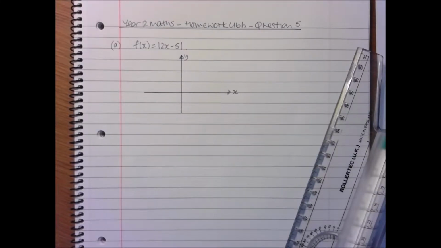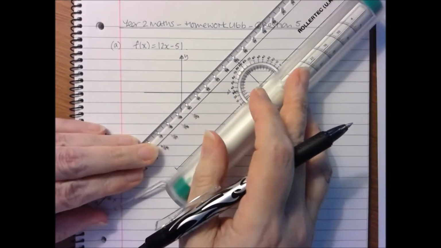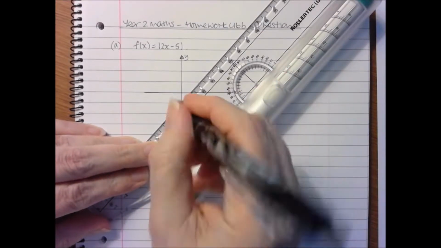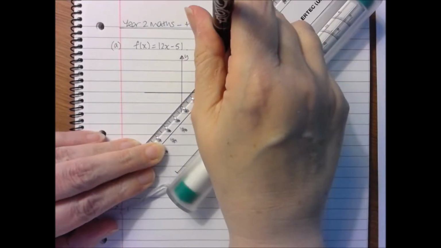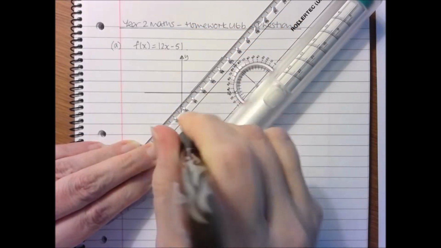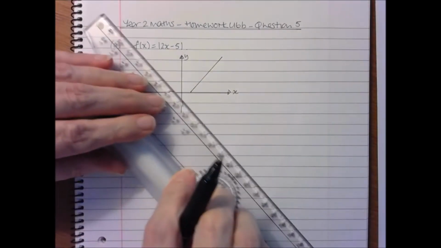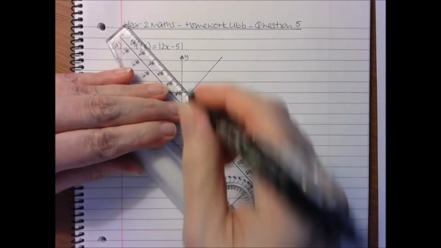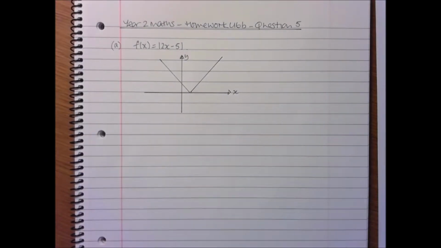Part A then wants us to sketch this function y equals 2x minus 5. So 2x minus 5 would be a graph that does something like this, crossing the x-axis down here at minus 5. So what we're going to do is draw the bit that's above the x-axis, and then when we hit the x-axis we reflect it back up, so we end up with a function that looks something like this.